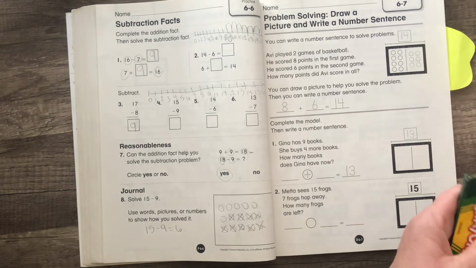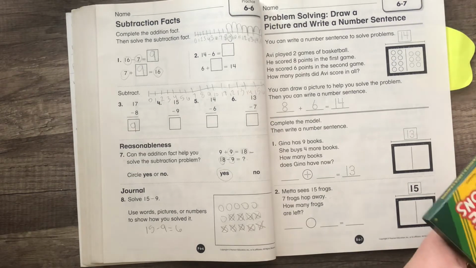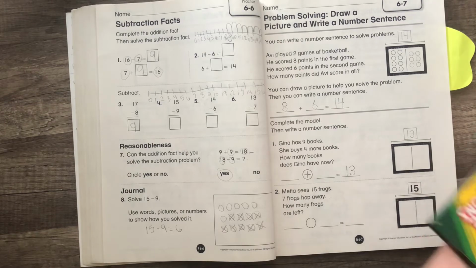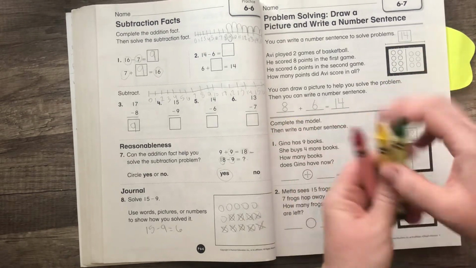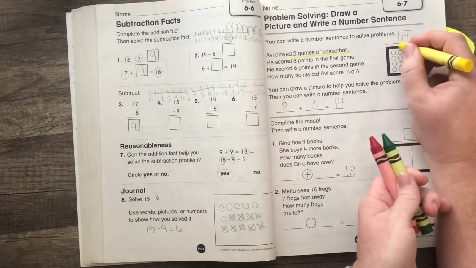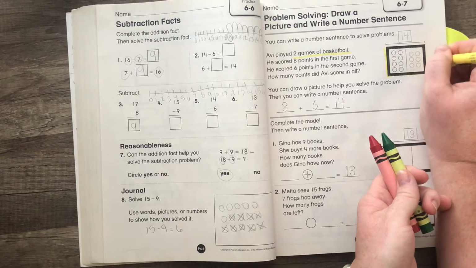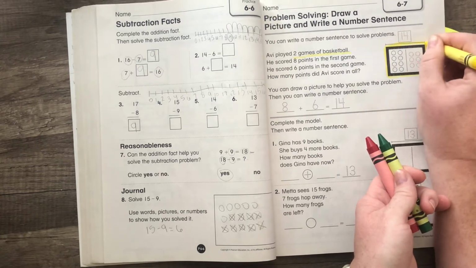I'm going to try to show this to you with some colors so that you guys can see what we're talking about, okay? So he played 2 games of basketball. So what I'm going to do is put a box around the whole thing. This is my 2 games of basketball right here, okay? You don't have to do this. I'm just showing you.